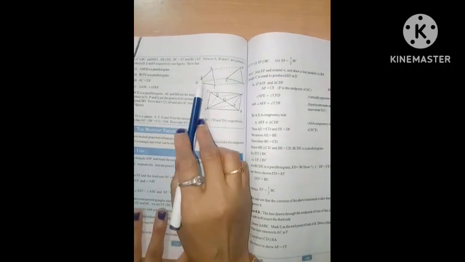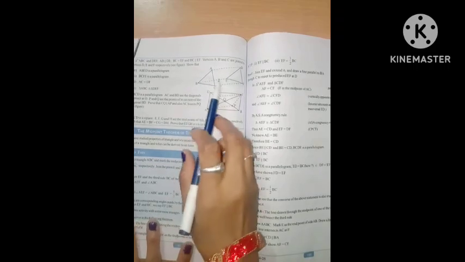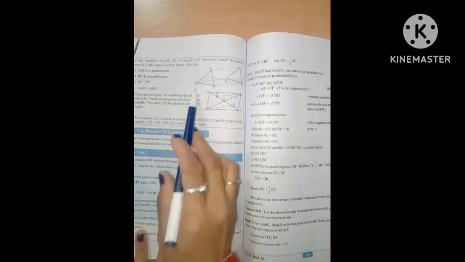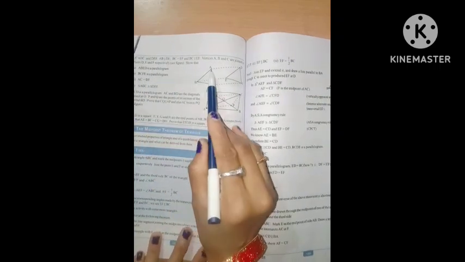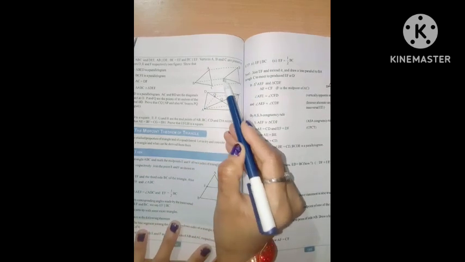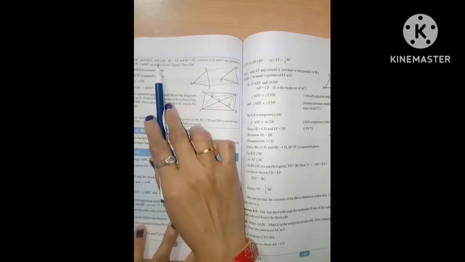These are our questions. What is given? What is asked? Look at this textbook, Gagan Sai. Listen carefully. This figure is given. First, I will explain this question. What is given? We have the two triangles ABC and DEF.